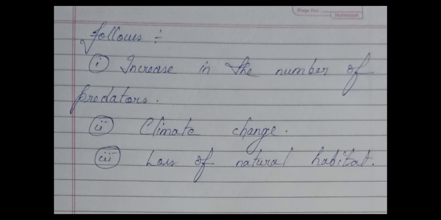As well as the second one, climate change. Because of global warming, climate changes very often nowadays, as you can see, and because of this climate change, lots of plants and animals are in the red data book. Now what is the red data book? The red data book is a kind of book where the names of extinct or endangered plants and animals are written down. The third one is loss of natural habitat.